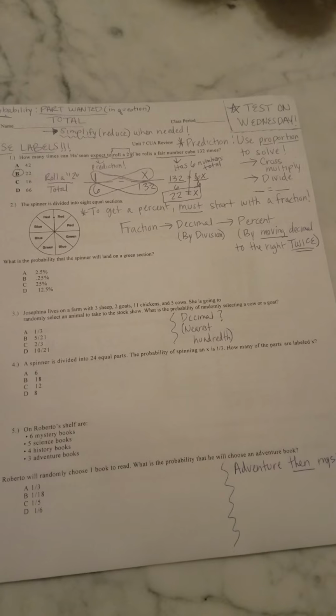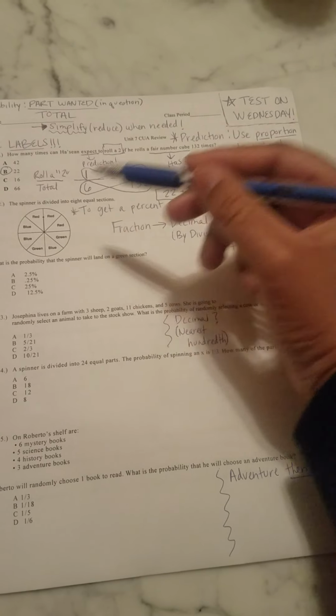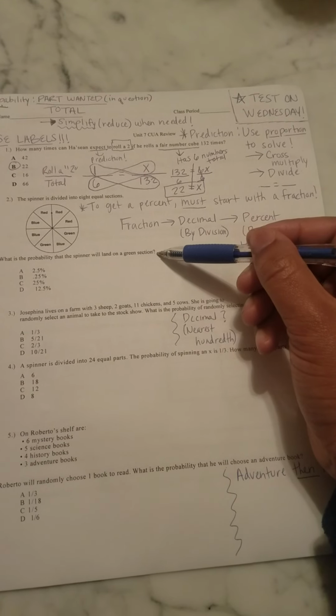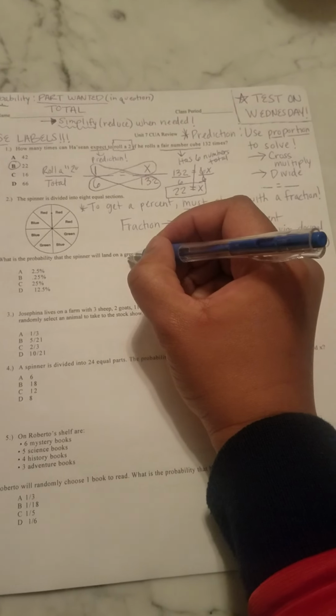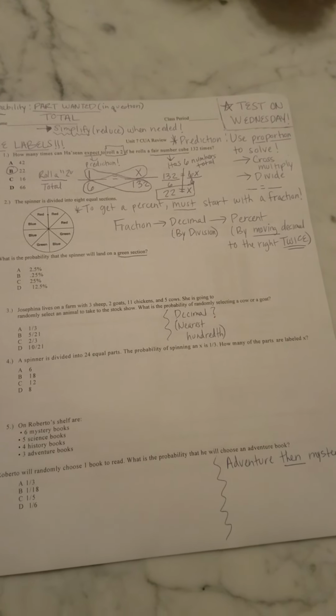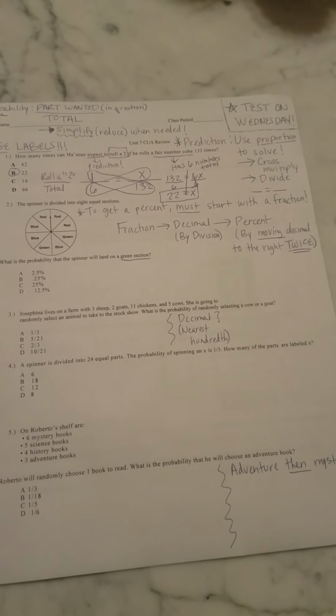Number 2 says the spinner is divided into 8 equal sections. Here it is. What is the probability that the spinner will land on a green section? So usually I'll underline exactly what they want in the question, so that way I know what I'm looking for when I make my probability.